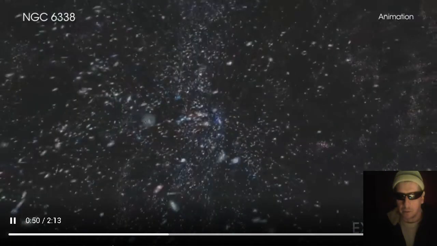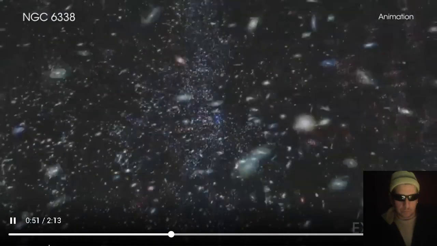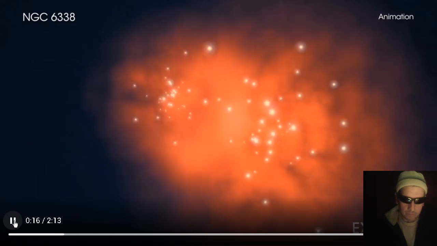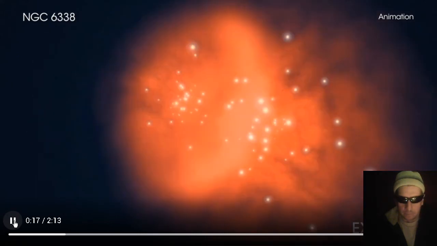Clusters of hundreds or thousands of galaxies, to each other at a remarkable speed of about 4 million miles per hour.